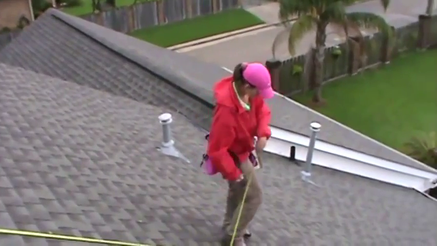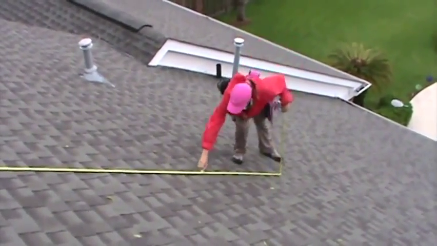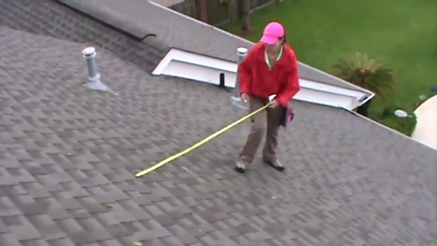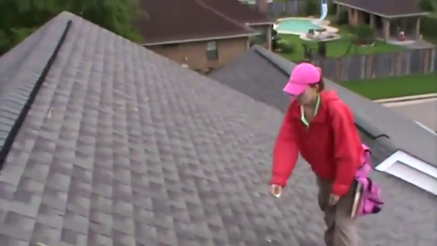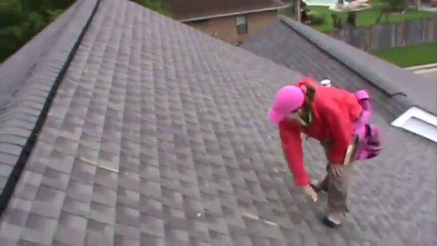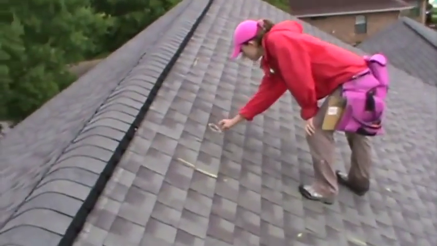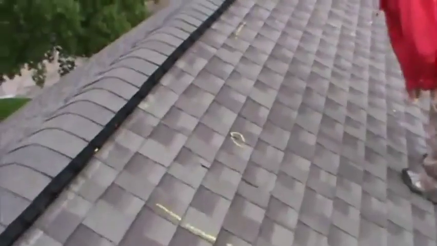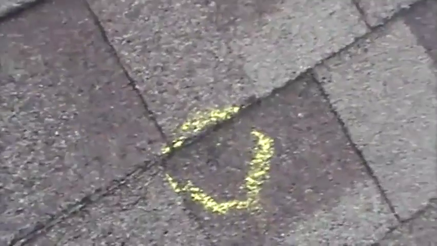Heather's marking out a 10 by 10 square foot area called the test square. She's going to see what kind of hail damage is within that area. That's going to represent the entire face, entire surface there. And she's going to do this on every major face of the roof, because typically the insurance company is going to want you to determine whether it needs to get repaired or replaced face by face. That is, every major face.